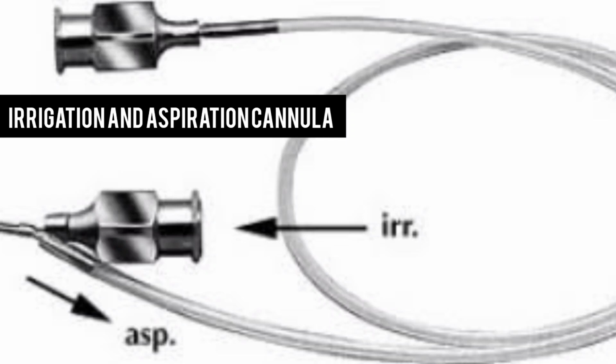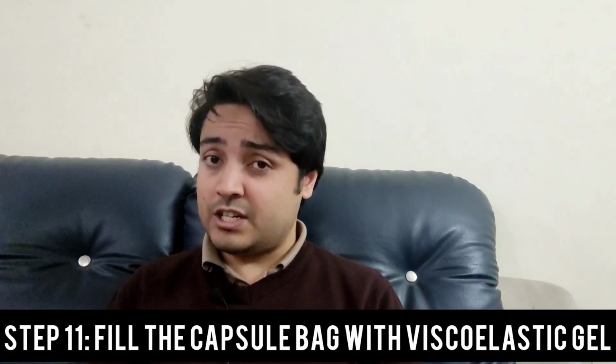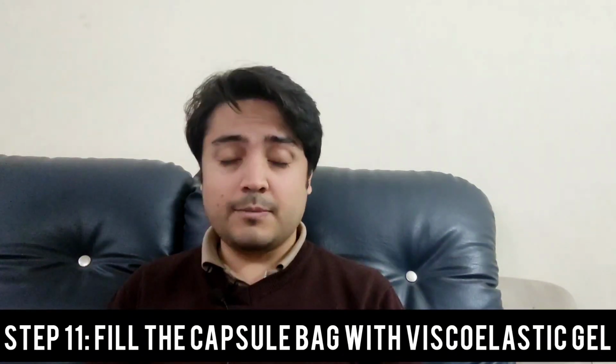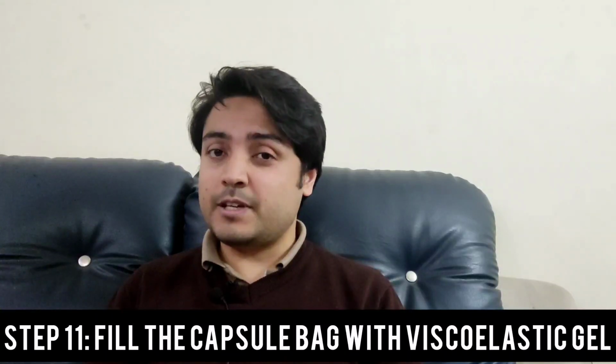Now this cannula that is used in OT procedures mostly is such that the irrigation and aspiration are done at the same time, so it is called an irrigation aspiration cannula. You will see this once you go into OT, or you can see it in the image here. Then the capsular bag is inflated by viscoelastic gel again to keep the capsule in its place. Then comes the part where the intraocular lens is introduced.